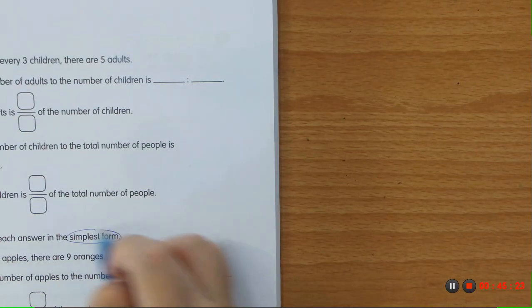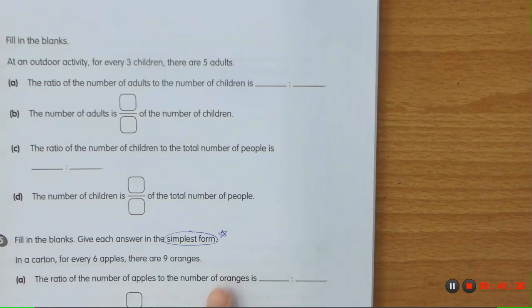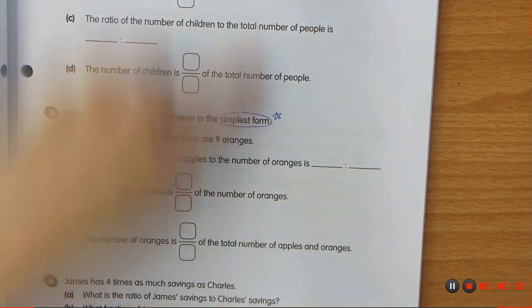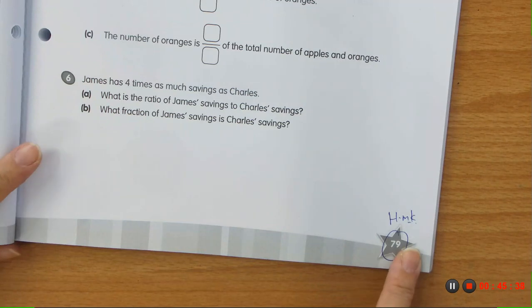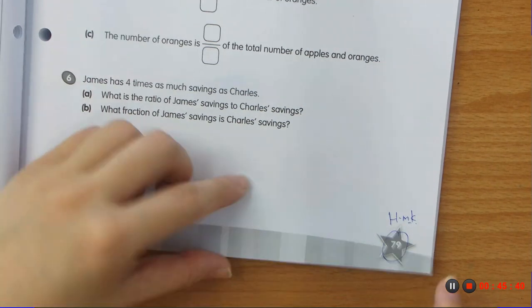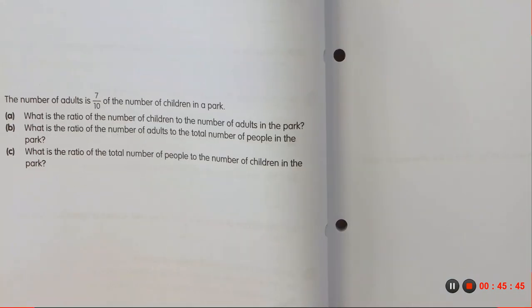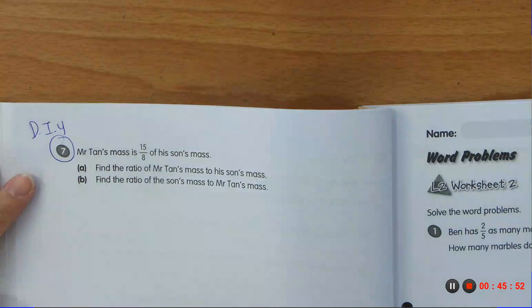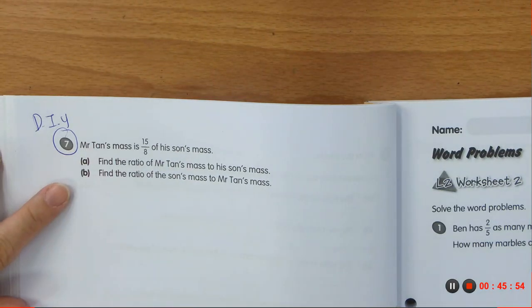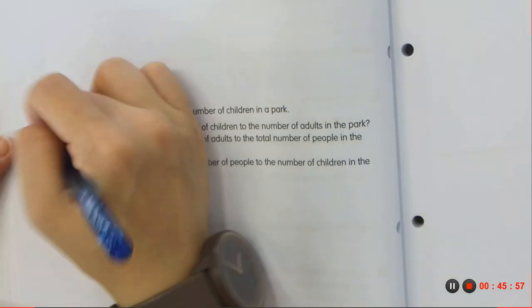You think you can do yourself? Just a bit more difficult now because you have simplest form. Okay? Otherwise, the rest can do lah. You try lah. Please do your annotations. Okay? Now we try here, page 80. You do one question, we do one question. Question 7 you DIY. Question 8 we do now, together.